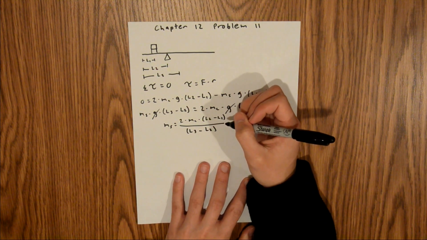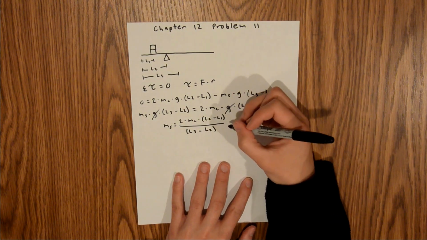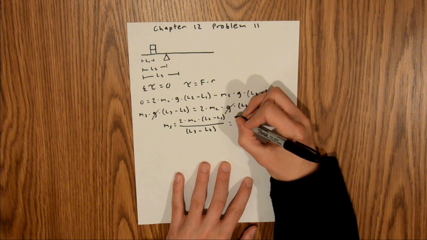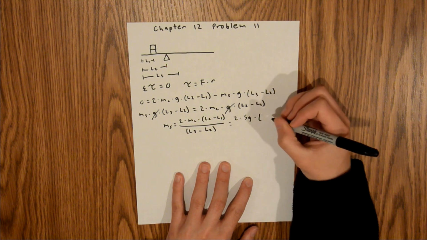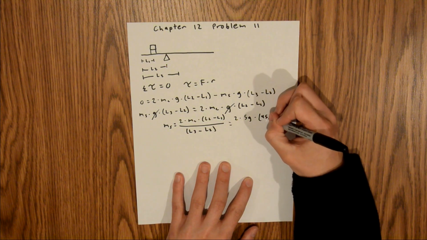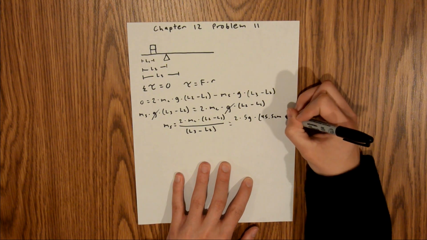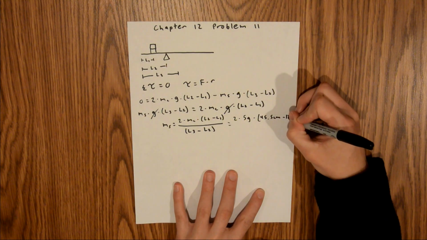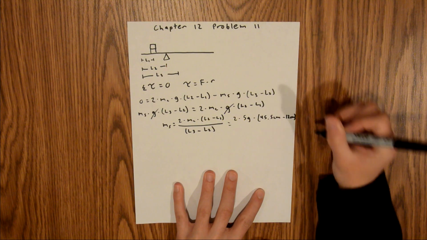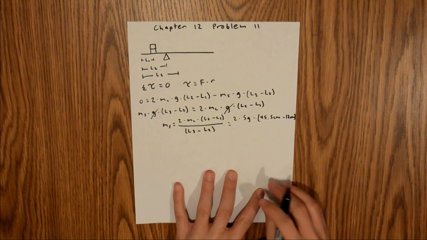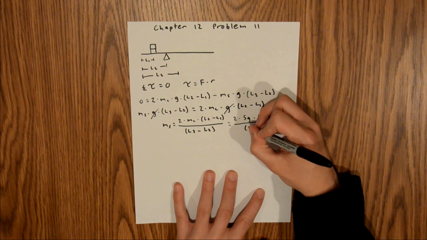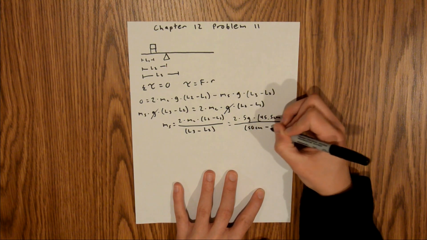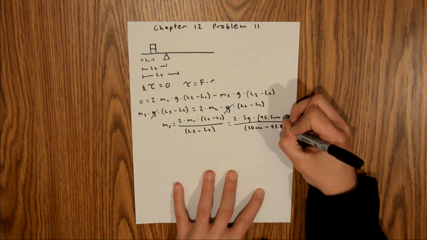And we actually have all of those values given in the problem statement, and so we have 2 times 5 grams times 45.5 centimeters minus 12 centimeters divided by 50 centimeters minus 45.5 centimeters.